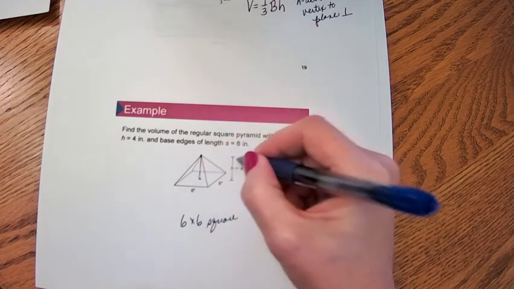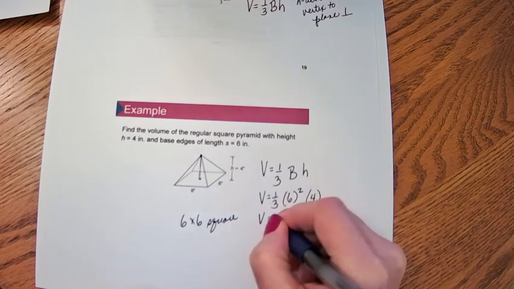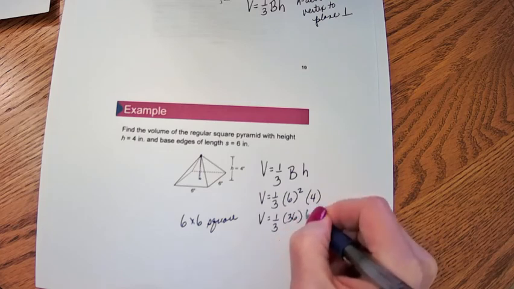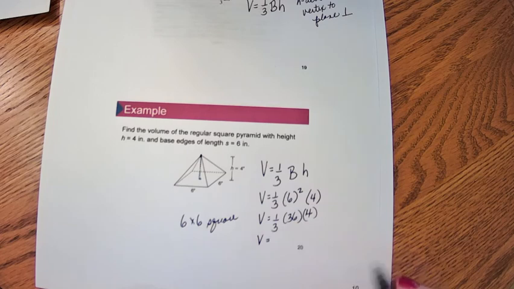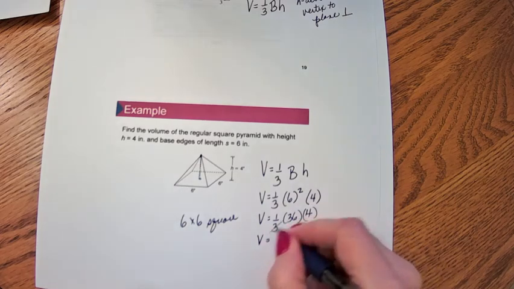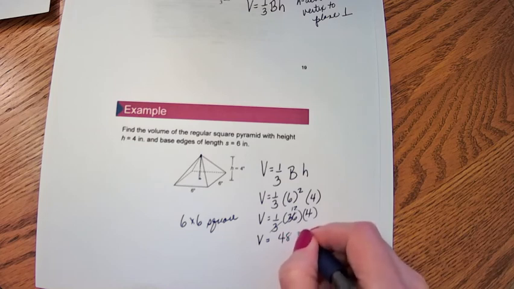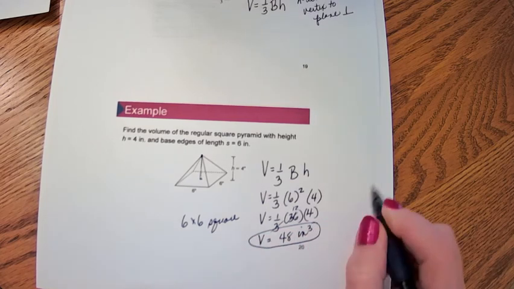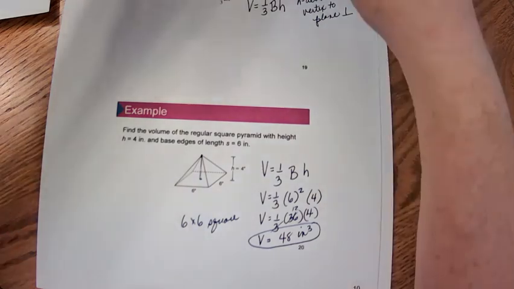And what's our height? We are told the height, or the altitude, is 4. So our volume is going to be 1/3 times 36 times 4. And volume is always cubic. So 3 goes into 36 12 times, 48 cubic inches. Volume is always in cubic inches.